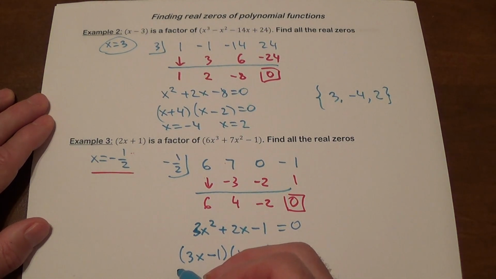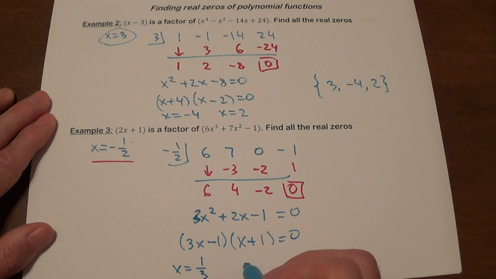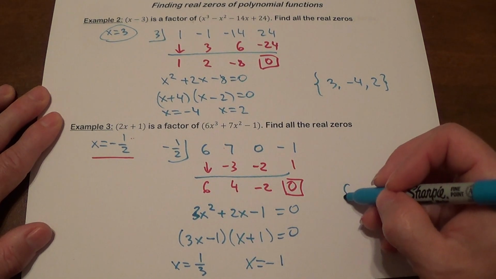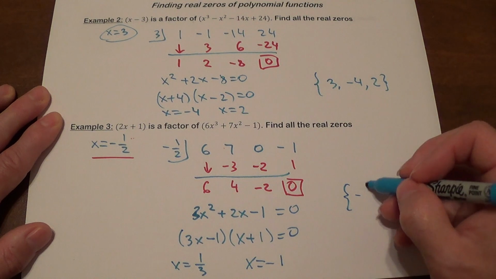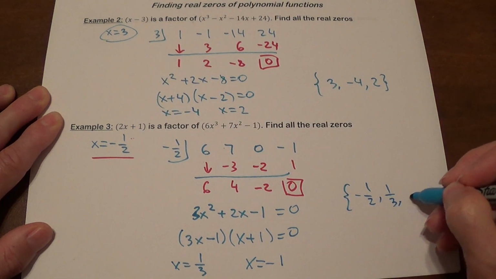And that gives us two more solutions. One of them is x equals 1/3, and the other is x equals negative 1. And we're going to write all of it. So don't forget the negative 1/2 from here, and then 1/3, and then negative 1.